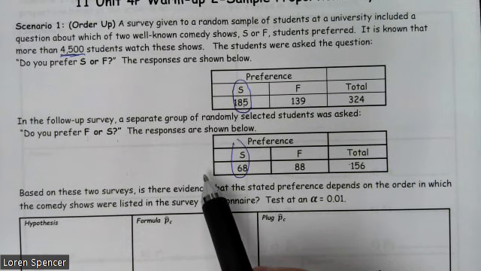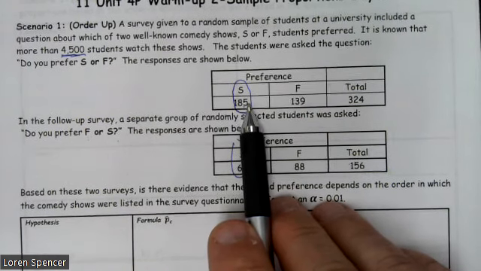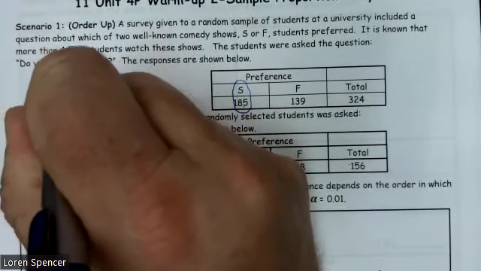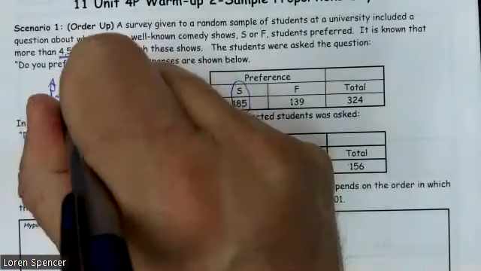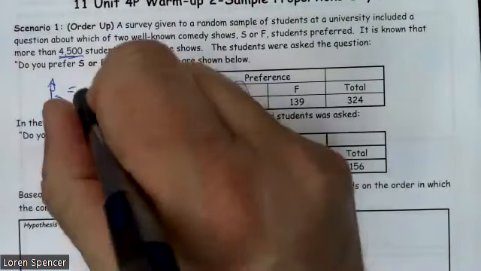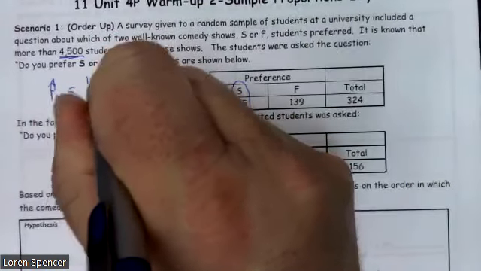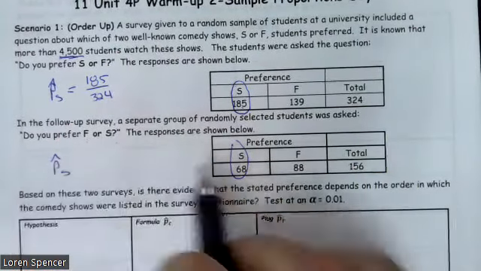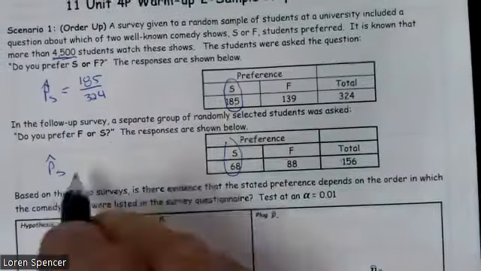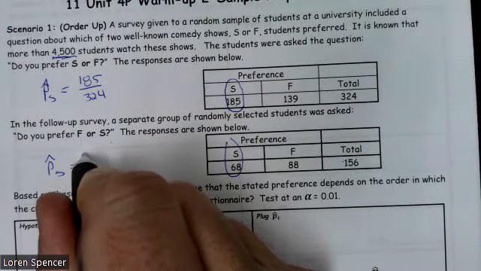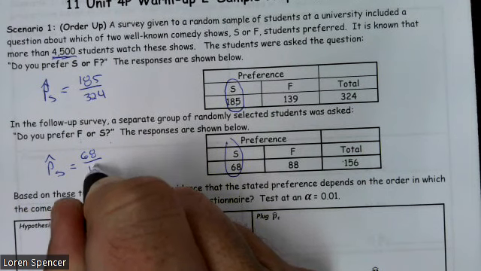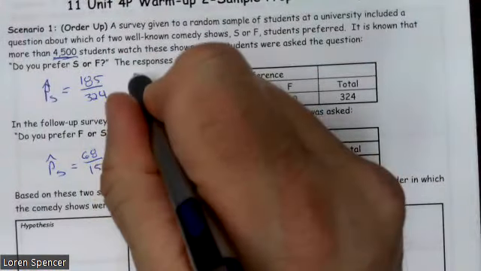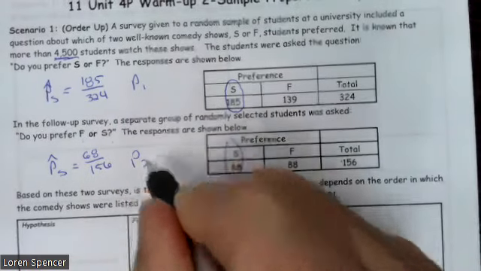So we have these two different charts. This one basically says p hat for Seinfeld is going to equal 185 over 324. And this is going to say p hat for Seinfeld is 68 out of 156. And I just want y'all to get an idea as to the order. Now, I'm going to call this one P1, and this one I'm going to call P2.